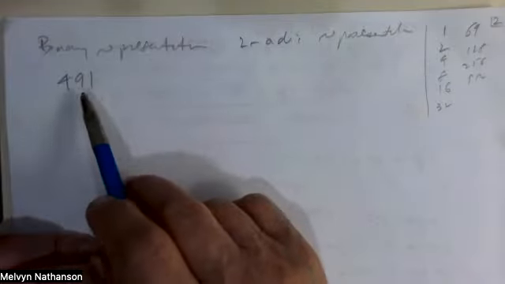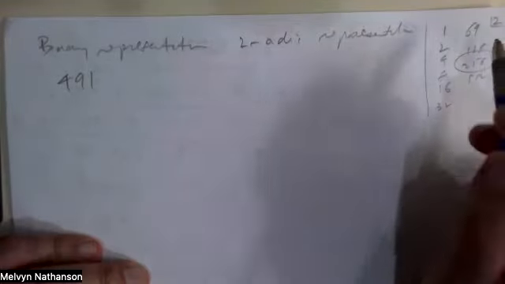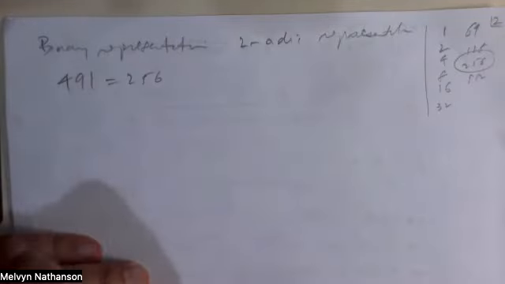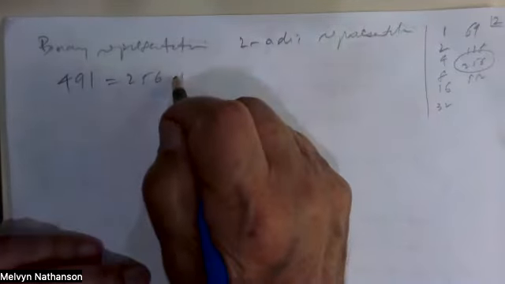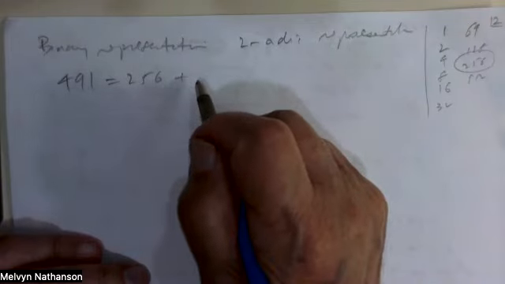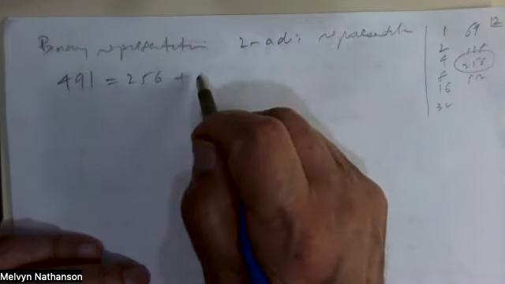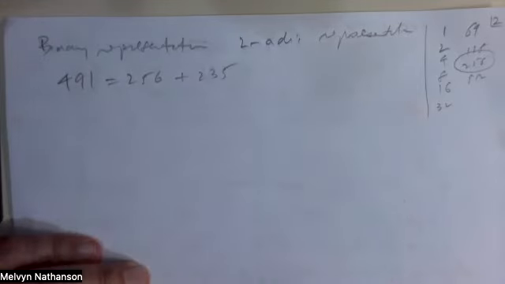1, 2, 4, 8, 16, 32, 64, 128, 256, 512. Well, if you look at these, the largest power of 2, not bigger than 491, is 256. So I'll choose 256, and 491 is 256 plus what? I think it's 256 plus, let's see if I can do my arithmetic right, 235. Yeah, that looks right.